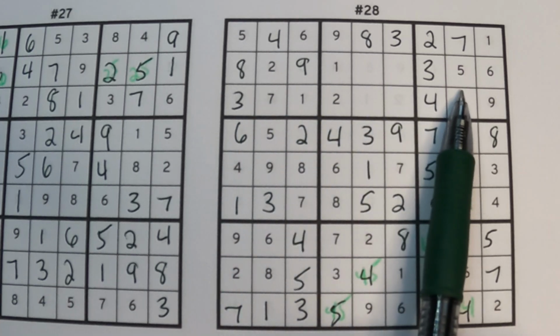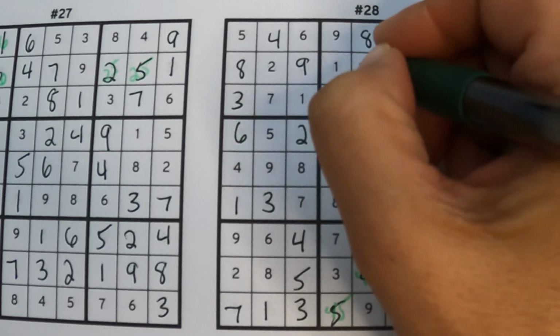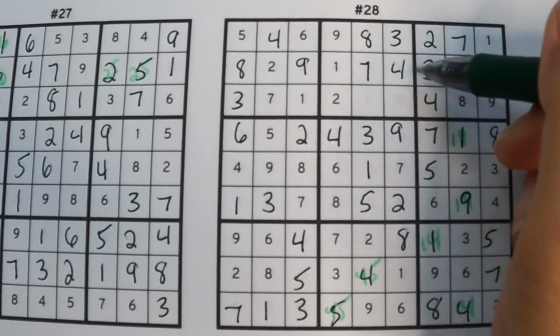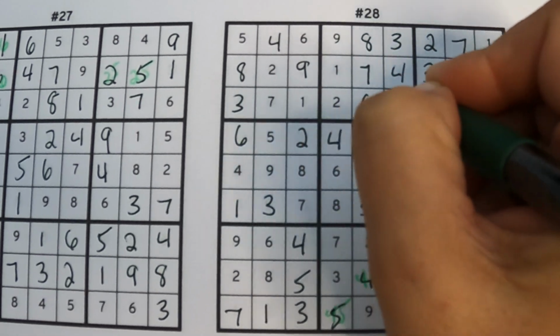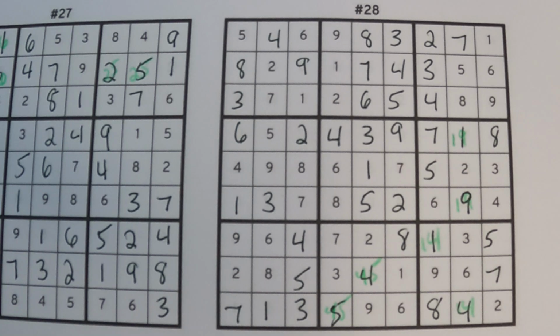For this row, we're missing 4 and 7. We've got a 7 here, so 4, 7. And for this box now, we're missing 5 and 6. We've got a 5 here, so 6 and 5. And that'll do it for today's puzzle.